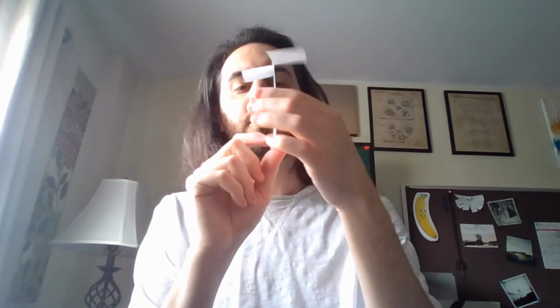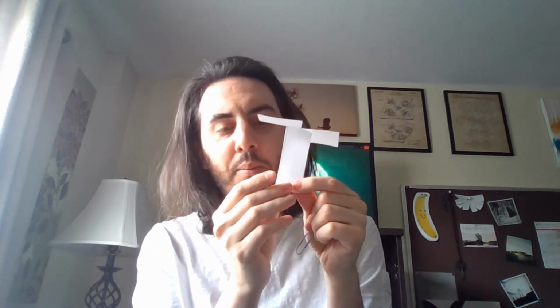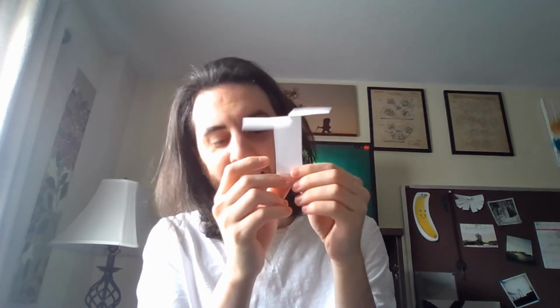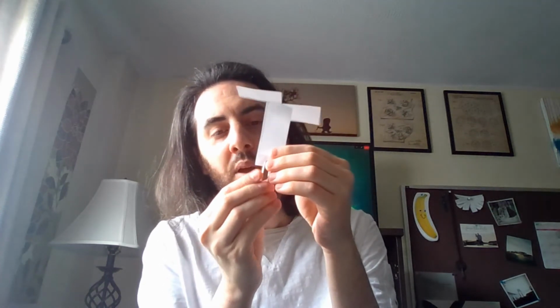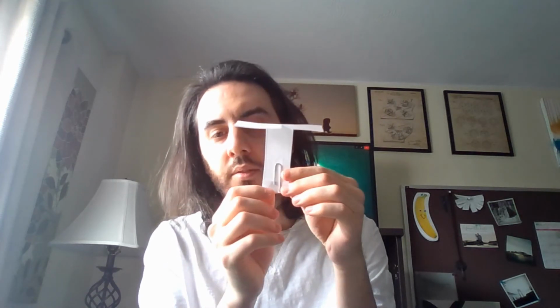Like so. You can see I folded that right there. Now that we have it folded, we're going to fold it again, a little bit bigger this time, like so. Again, we folded it up once, fold it up again, and we have that paper clip handy, and we're just going to paper clip that fold right in the middle, like so.